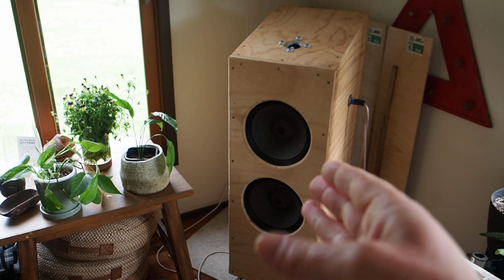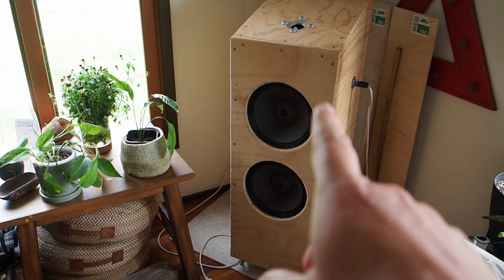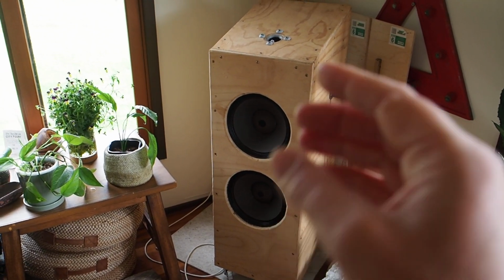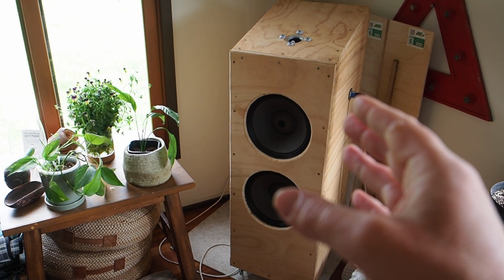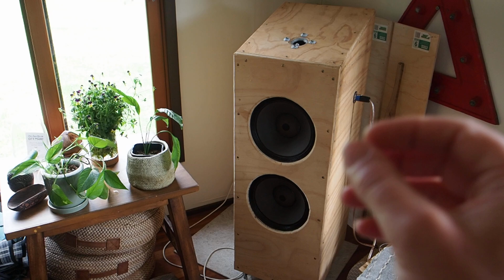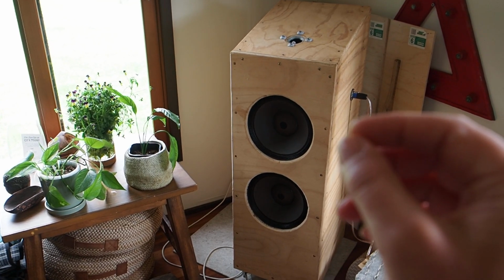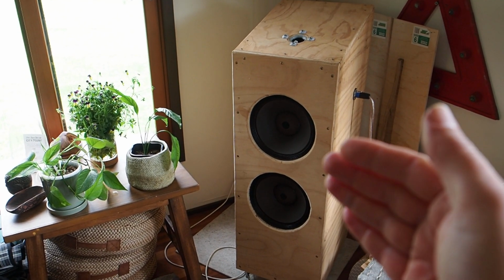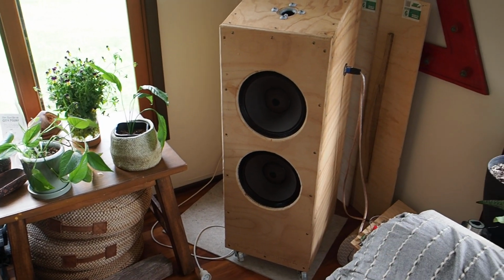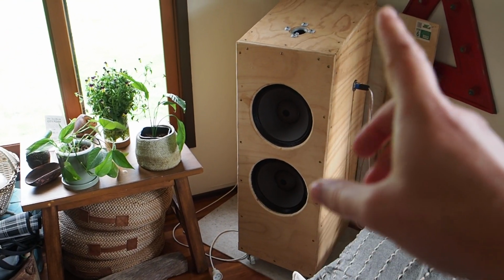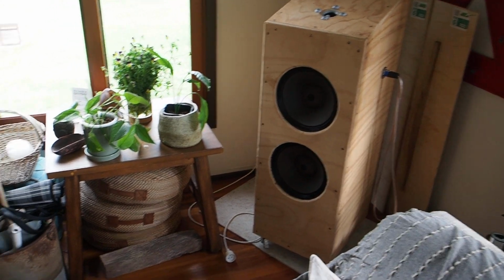This speaker cabinet is actually not that high quality. I'll talk about the geometry in a sec, but this speaker doesn't have very good wood, and if it starts resonating, it's slightly worse than my last speaker, because I reused an older cabinet. But there are some advantages here.